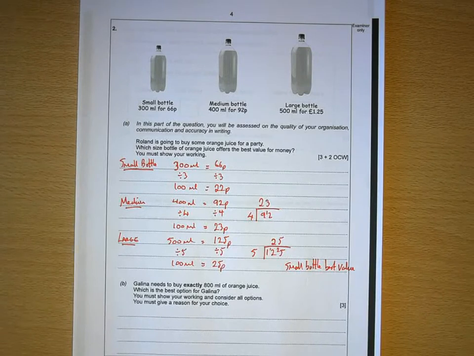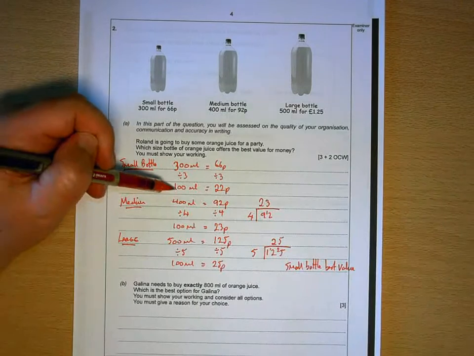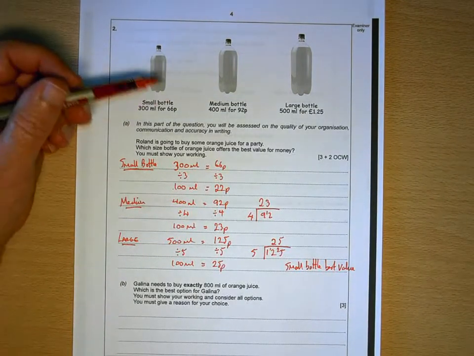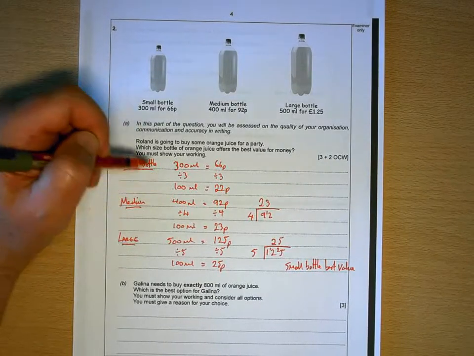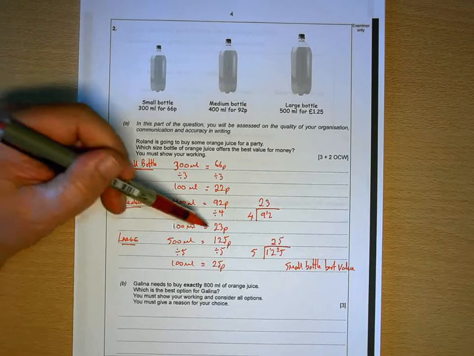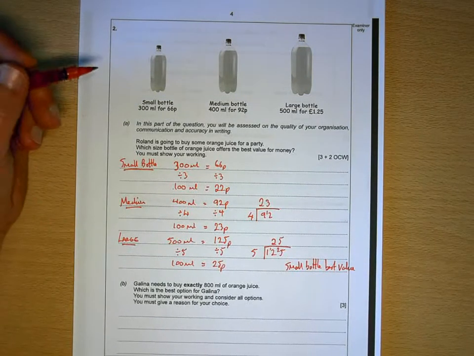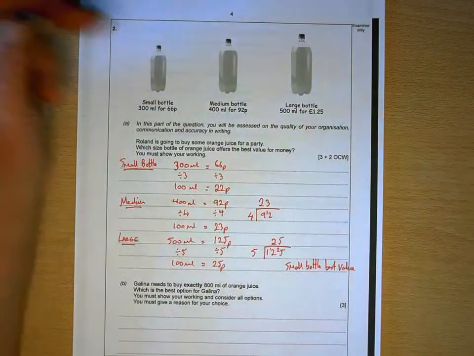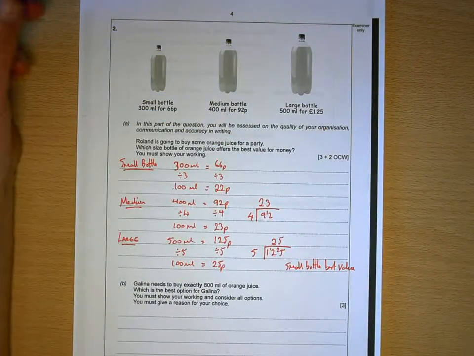Now there are 3 marks for that. The arithmetic marks are for comparing ideally 100 millilitres. You could do it other ways, but it's more complicated. So the 3 marks are for getting the 22, 23, 25, clearly showing your method and then coming up with the correct conclusion.